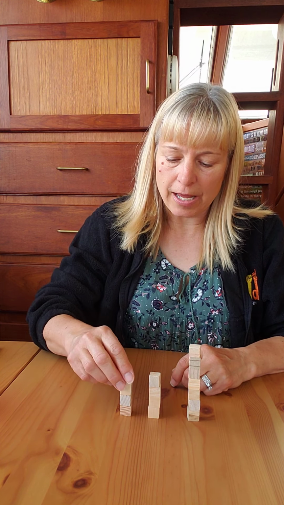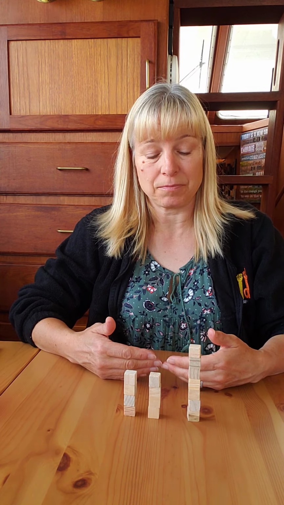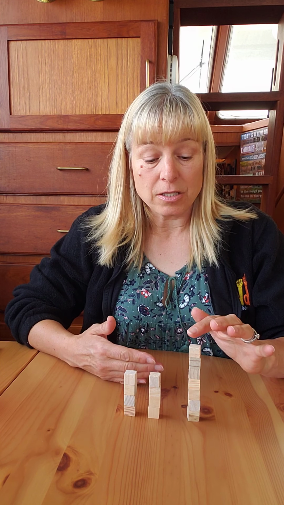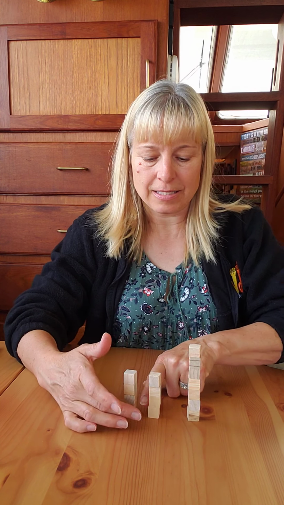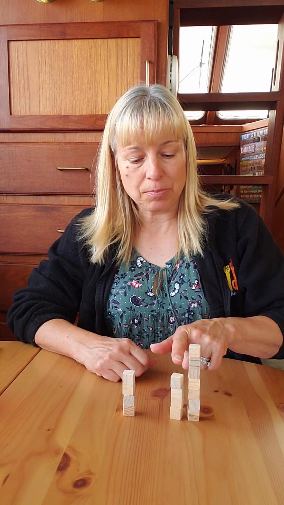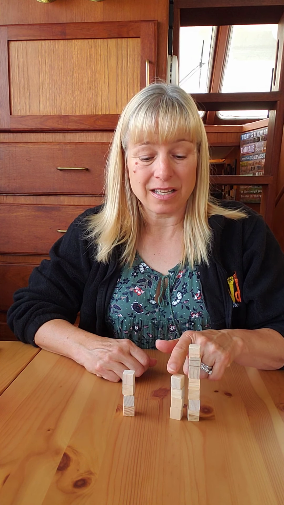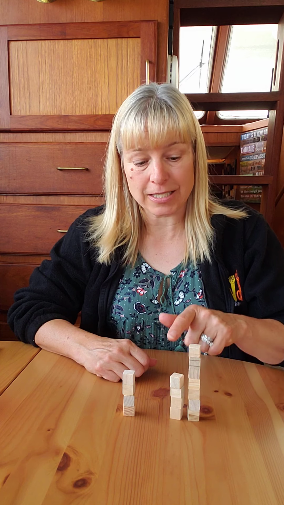That means to look at the towers together and to see how they could be the same or different. So this person's tower looks pretty big. You can ask them, does this tower have more or less than this tower right here? And so this tower has more. But you could also ask this player, well, does your tower have more or less than this one? Now their answer is going to be different because their tower has less blocks than this one.